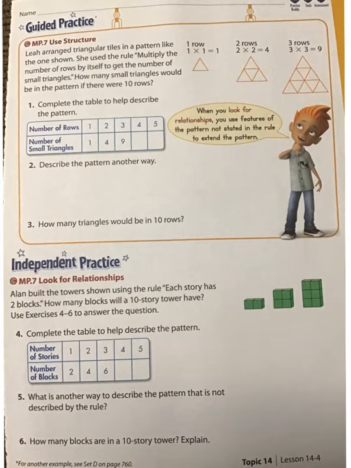Guided practice. We're still using structure. Leah arranged triangular tiles in a pattern like the one shown. She used the rule, multiply the number of rows by itself to get the number of small triangles. How many small triangles would be in a pattern if there were 10 rows?